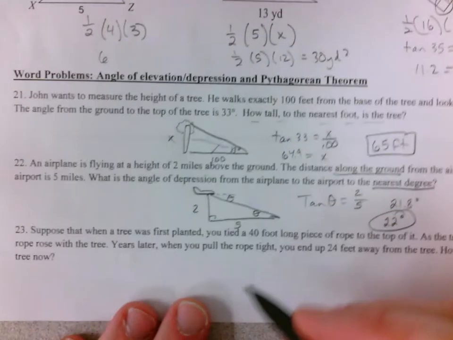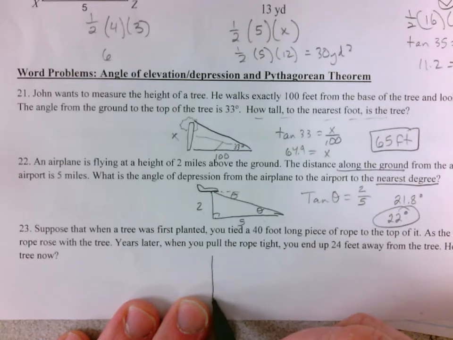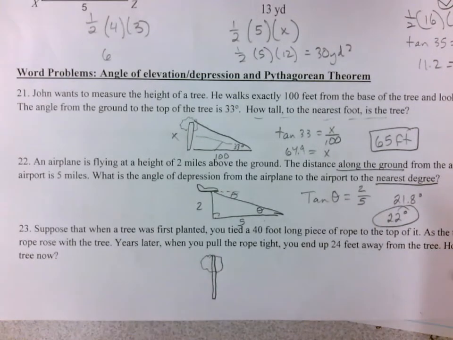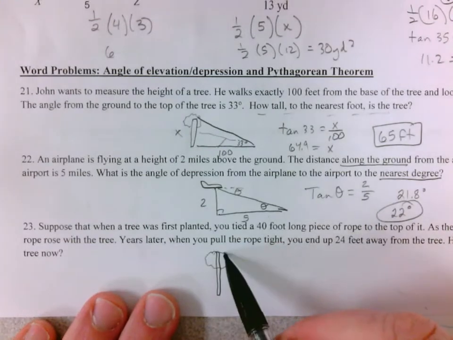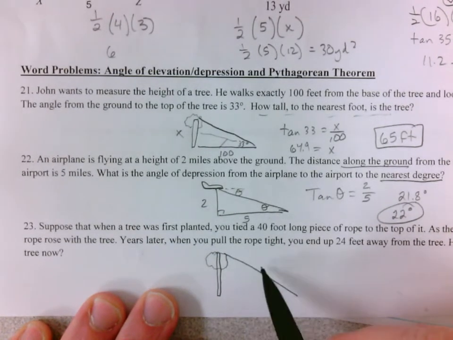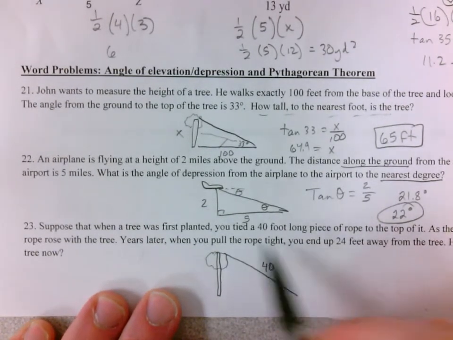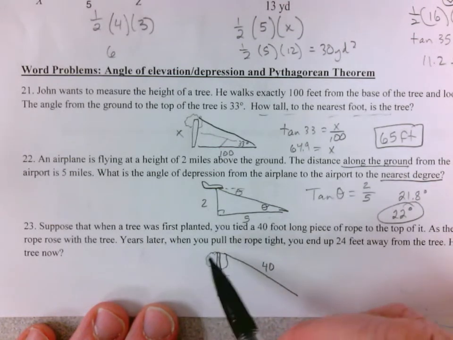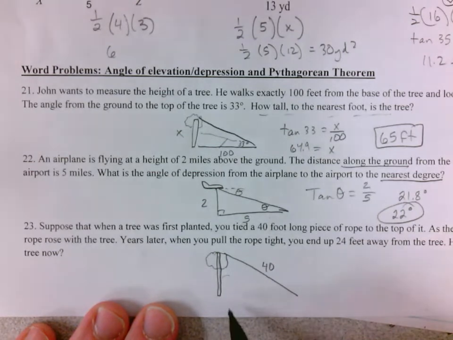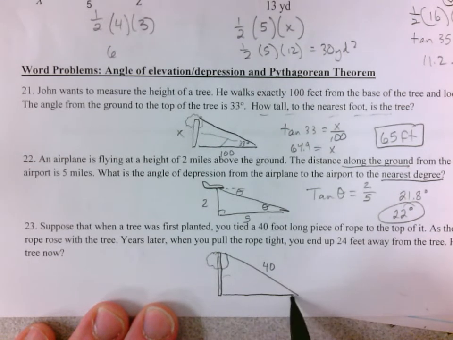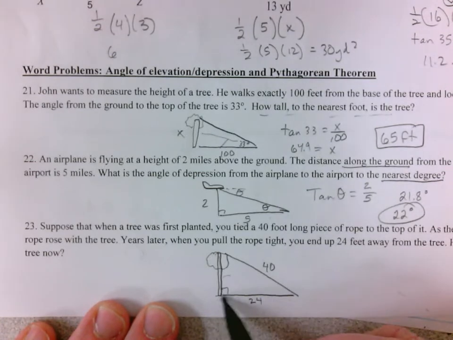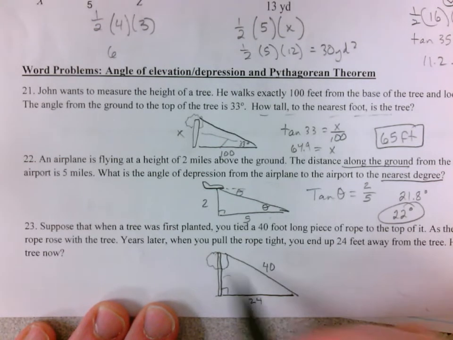Last one, a tree was planted. An artist, you tied a 40-foot piece of rope to it. As the tree grew, the rope rose with the tree, so that it moved up. Years later, when you pull the rope tight, you end up 24 feet away from the tree. I guess we didn't tie it tight the first time. So it's 24 feet from the tree. How tall is the tree now?